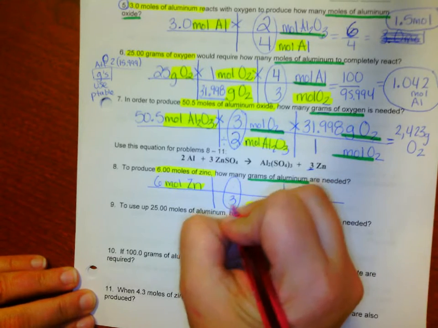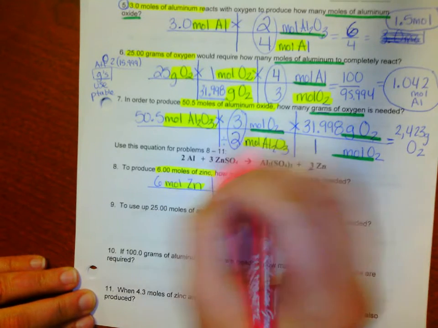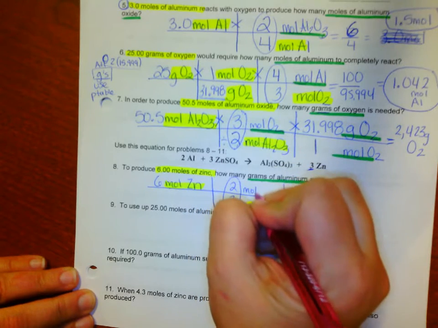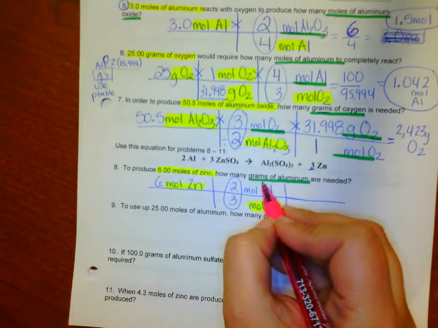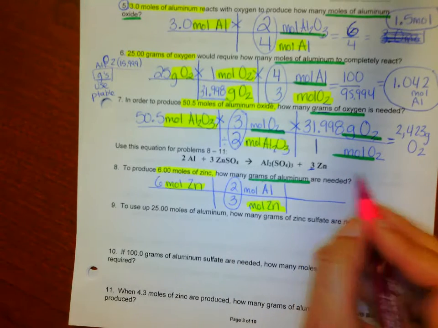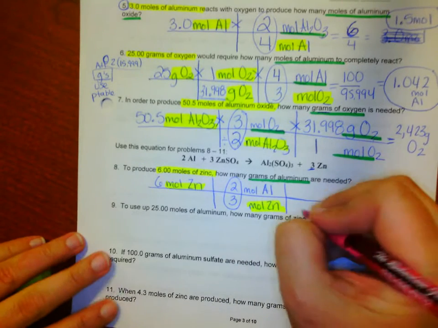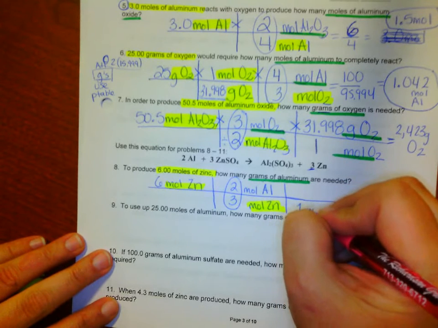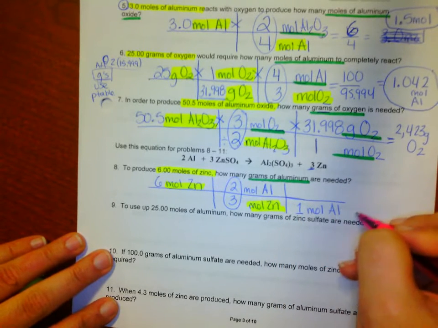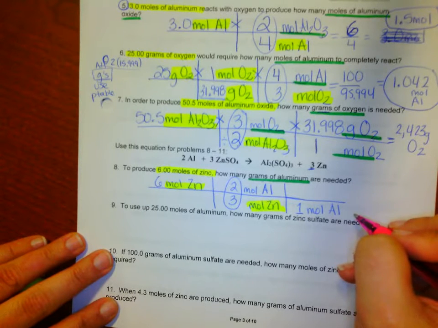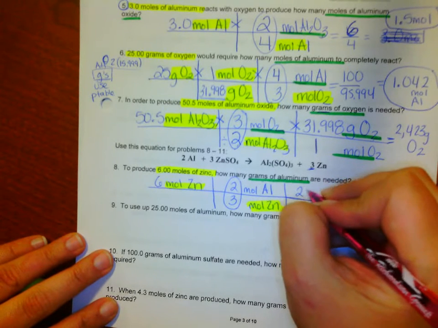You got 3 moles of zinc for every 2 moles of aluminum. But we didn't want to know moles of aluminum. We want to know grams of aluminum. So just like on the last problem, for every 1 mole of aluminum, you're going to produce whatever the molar mass is of aluminum.